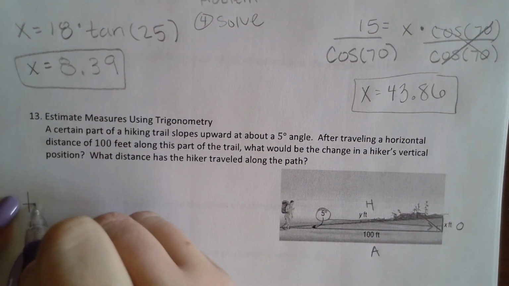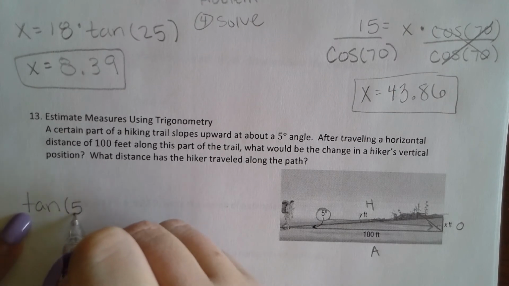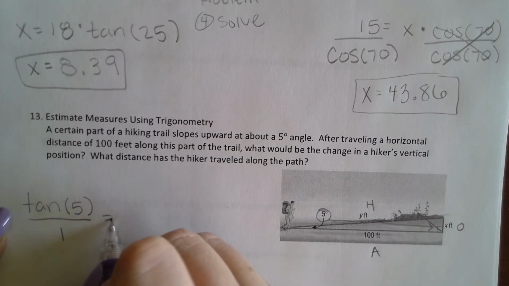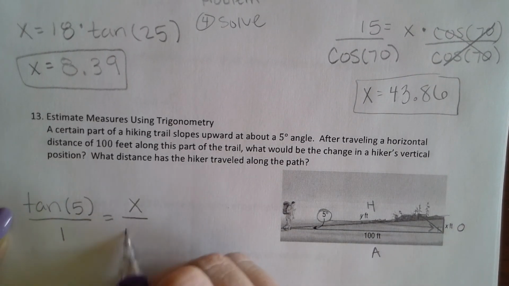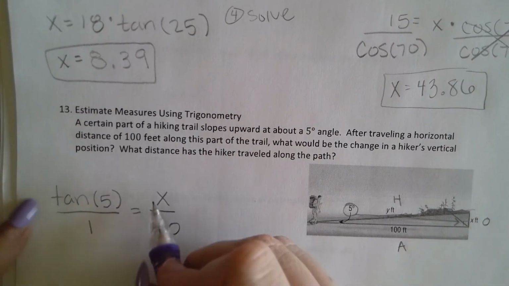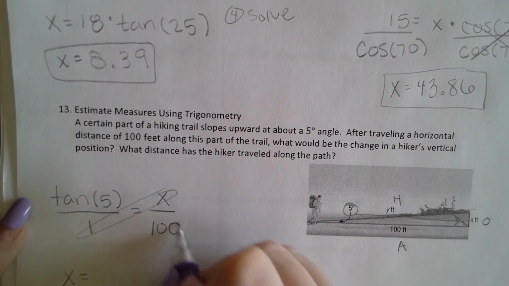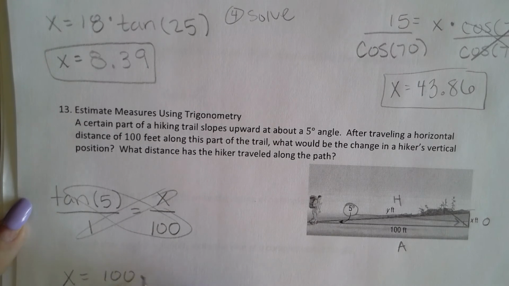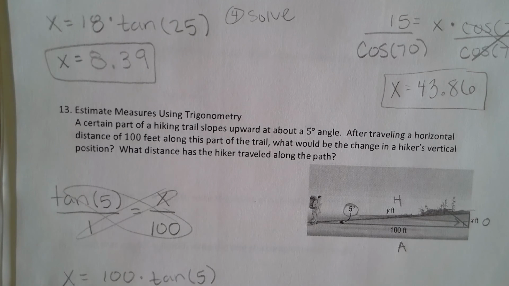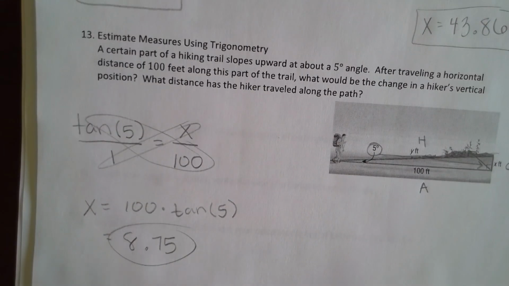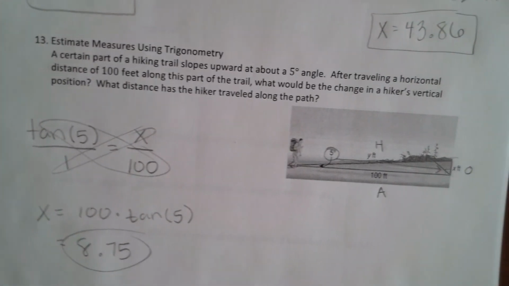So we're going to use tangent of the angle, 5 degrees, over 1, equals the opposite, which is x, over the adjacent, which is 100. And we can cross multiply. So 100 times tangent of 5 gives us 8.75.